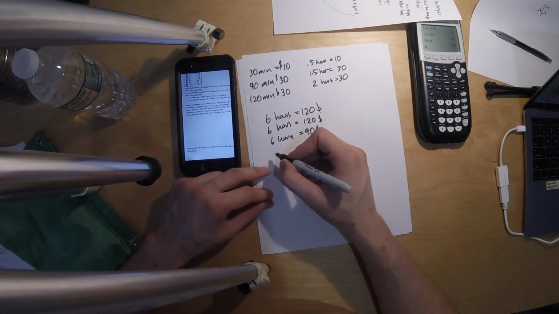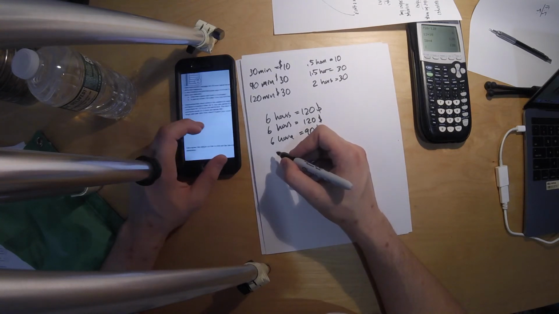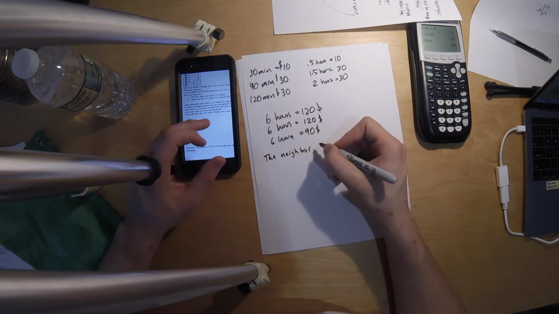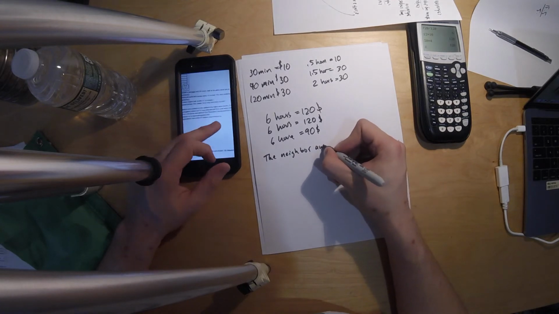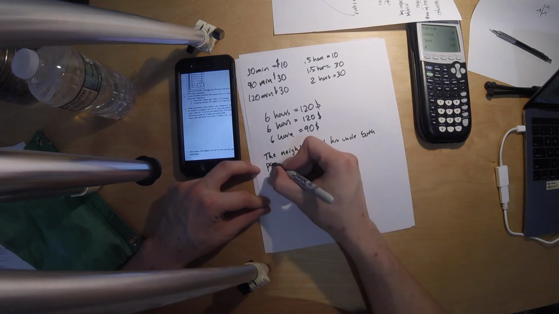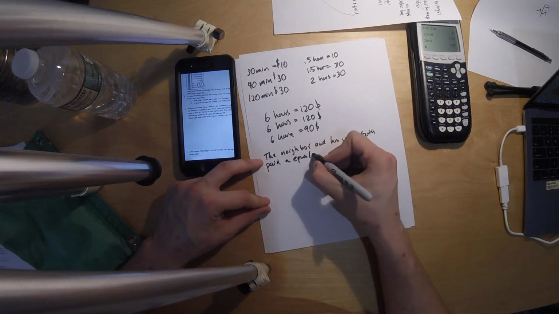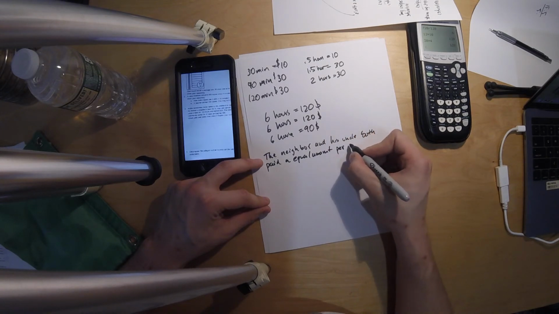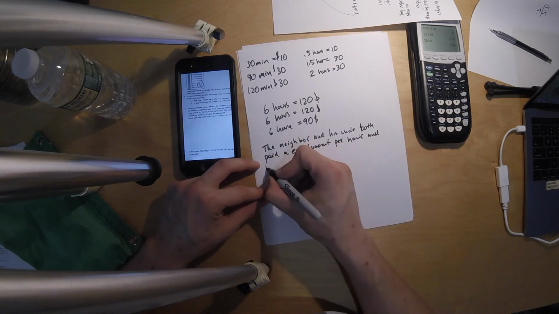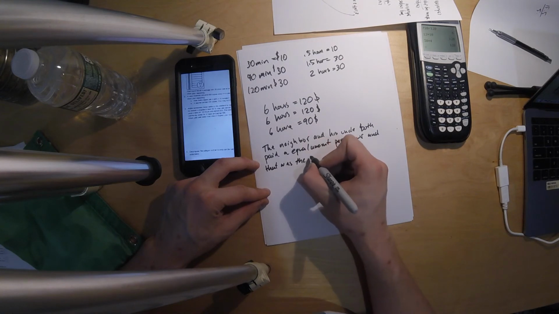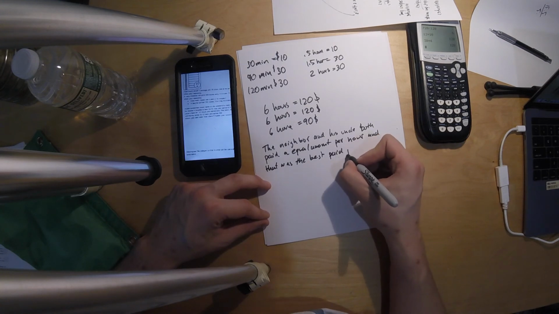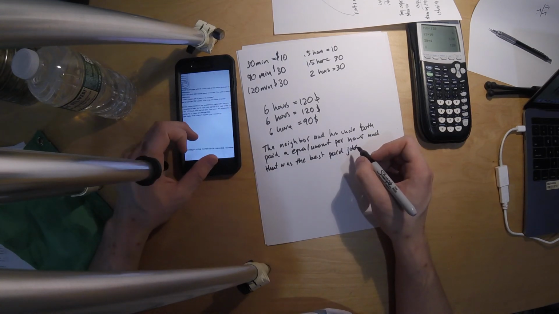So 2 weeks ago, the neighbor and his uncle both paid an equal amount per hour, and that was the best paid jobs. Okay, boom.